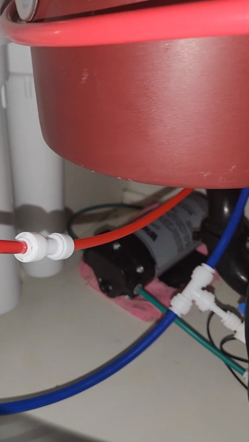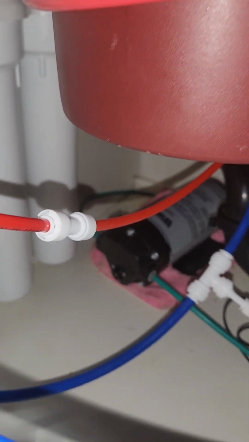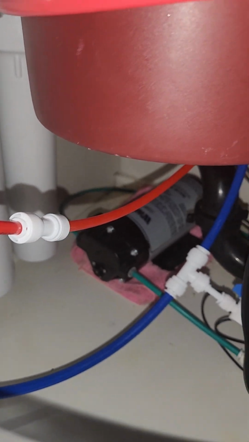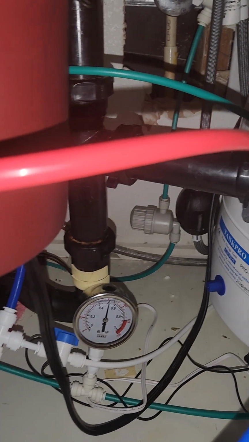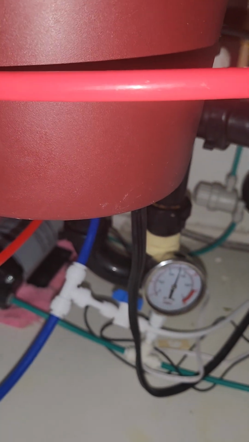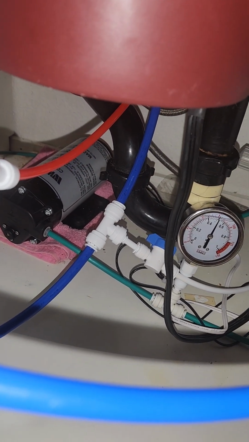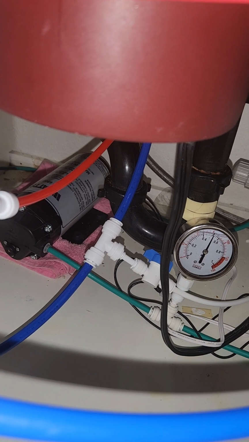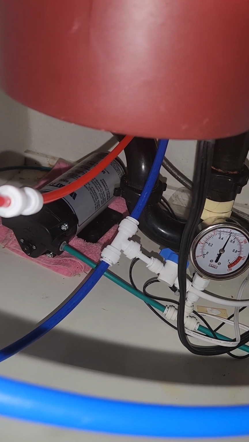In this case, because there is a booster pump and pressure switch, it overrides. So that's how the pump operates and overrides the operation of the RO. That's how the water goes through the RO from inlet to outlet.